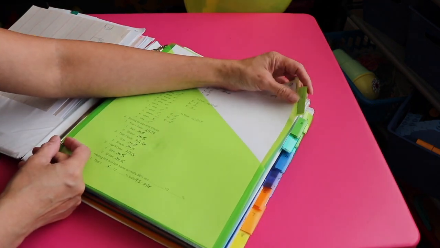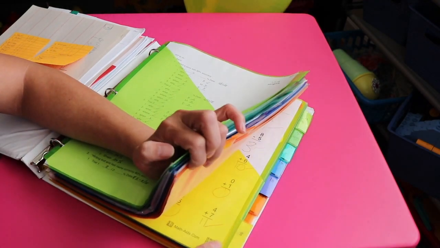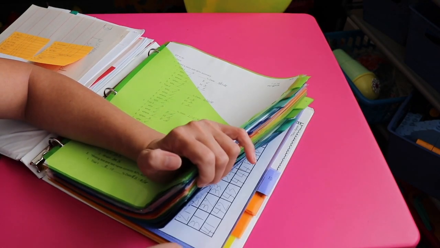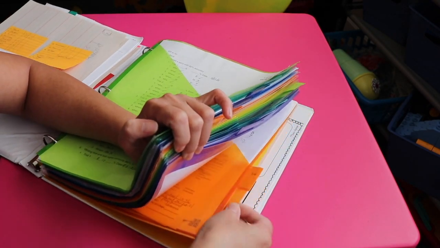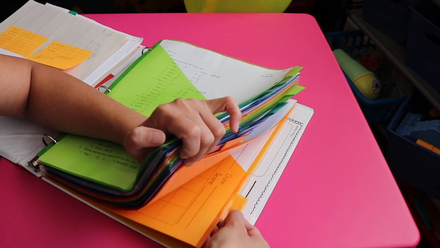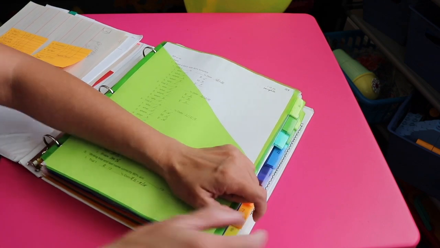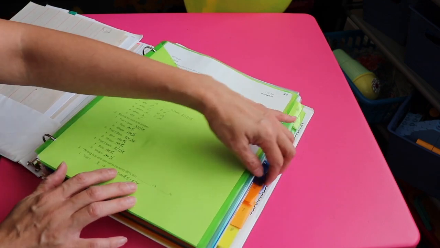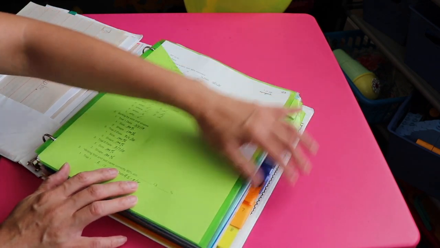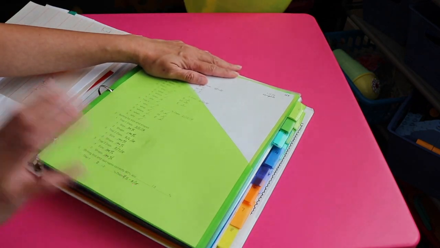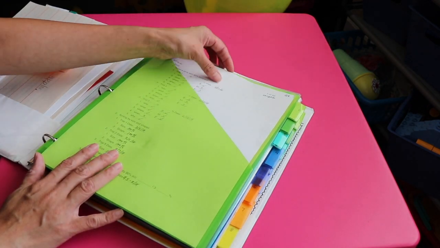So each tab has a number. I have up to 15 here. And I didn't label the last one just because the maximum in my class is 15 students. So each student is assigned a number. So from 1 until 15, this is the first student. I'm obviously going to cover his name.